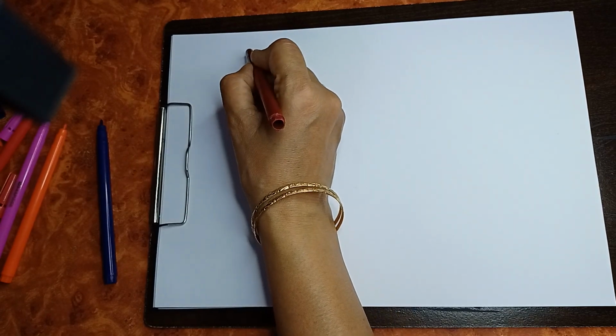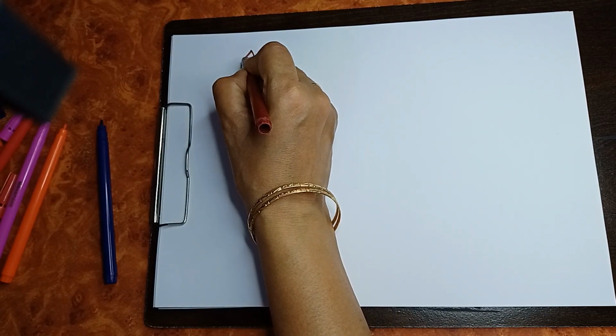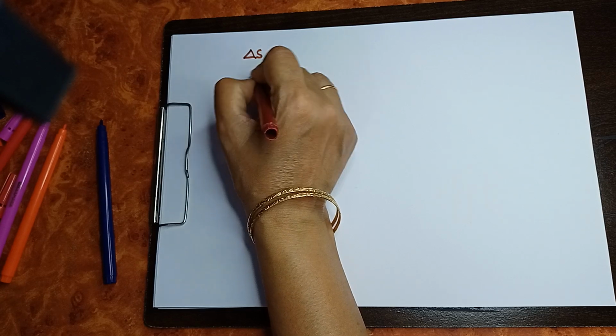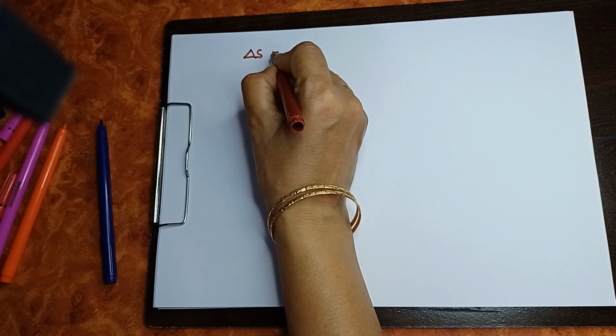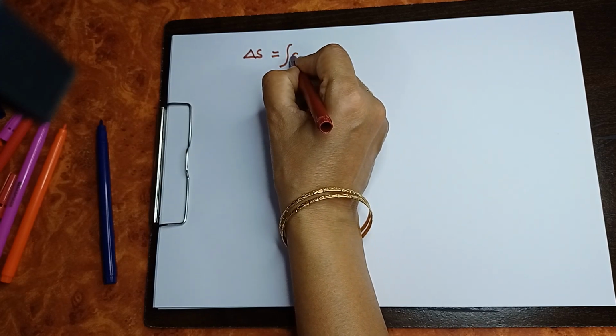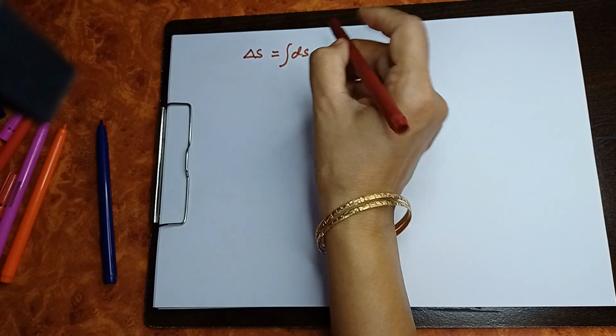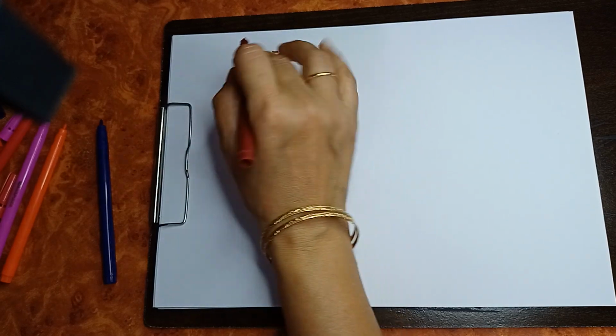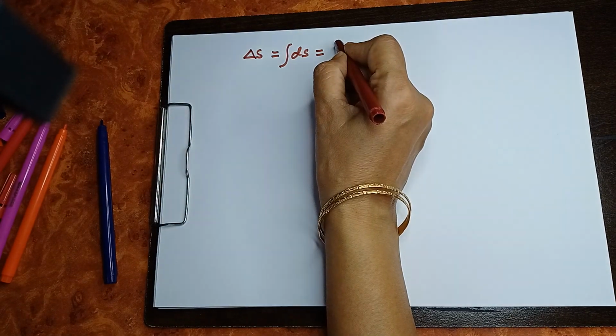Now, for the reversible process, let me derive one common equation for entropy change. Entropy change is delta S overall, which you can represent as integration of dS, and I am talking about a reversible process.